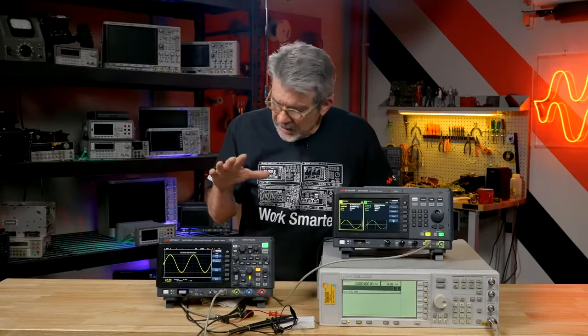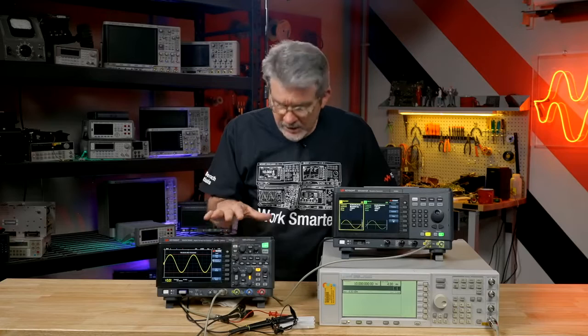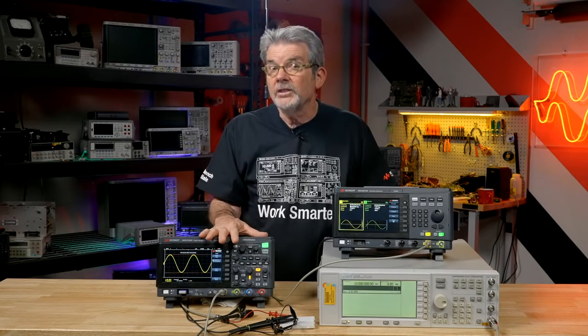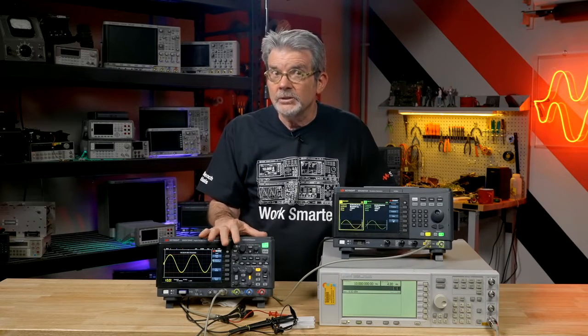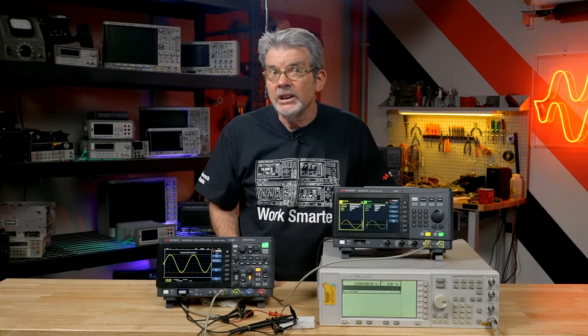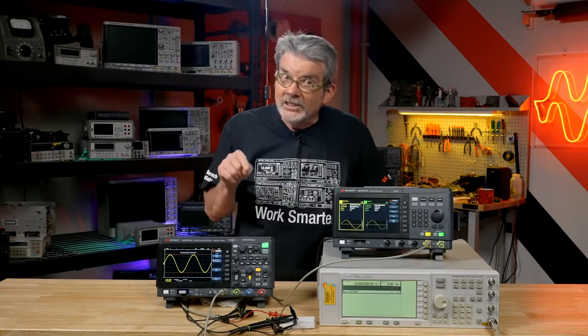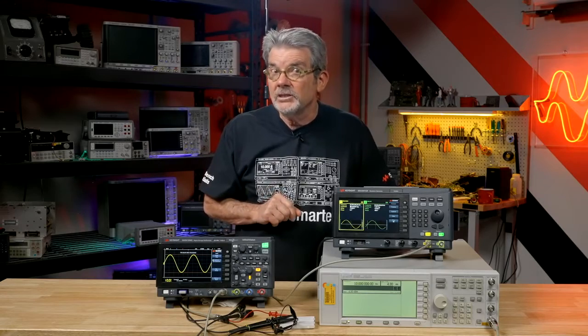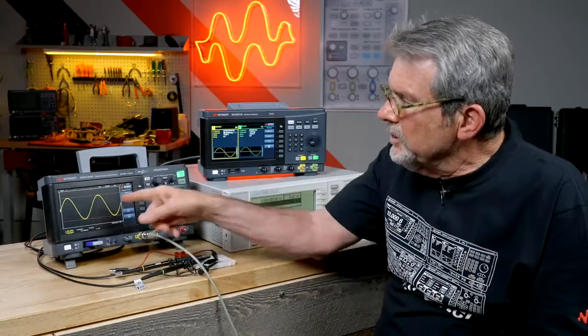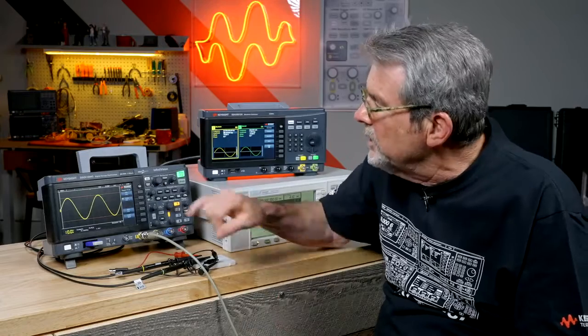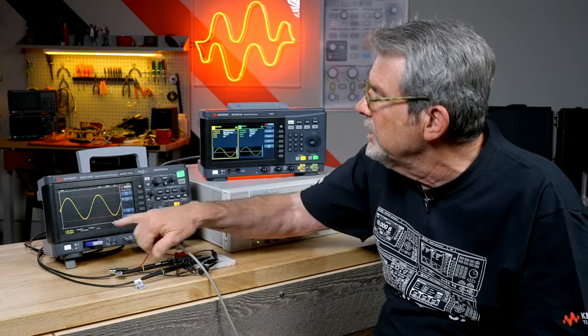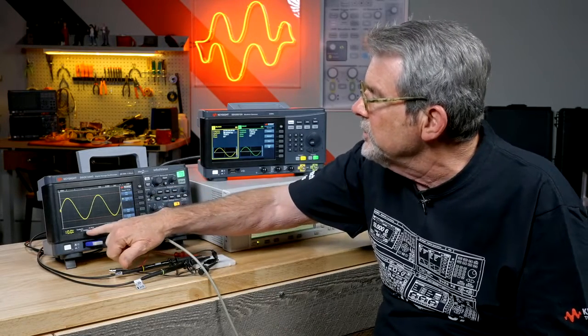Let's do a bandwidth test on my oscilloscope. This oscilloscope, which is the one that we have been using for most of the experiments in this video series, has a specified bandwidth of 200 megahertz. Let's see if this scope meets its specified bandwidth. This is a 10 megahertz sine wave, 1 volt peak to peak. I've got some measurements up on screen here.